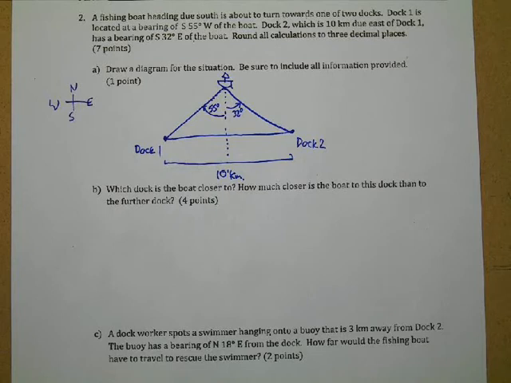Wait, if this is a right triangle, can I use this, like, to find an angle? Yeah, yeah, yeah. Use our calculator instead. Yeah.